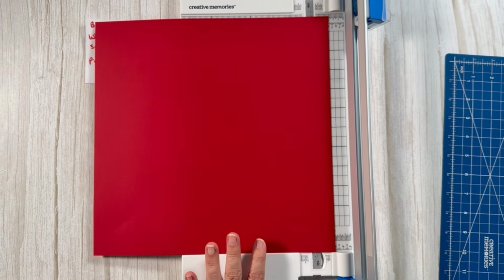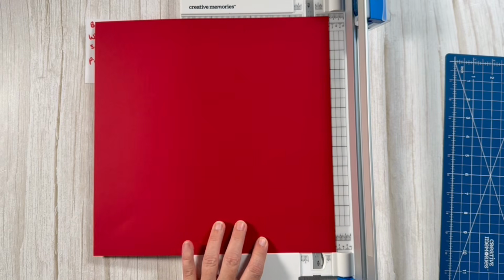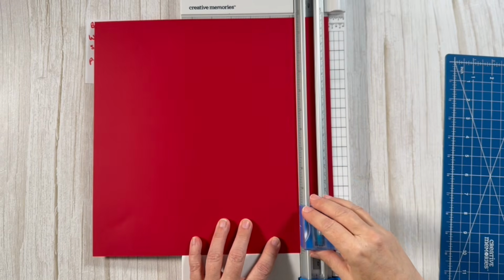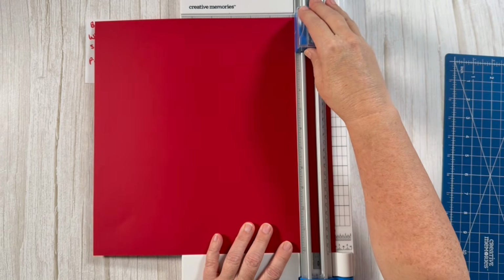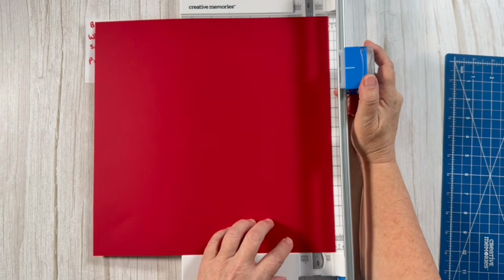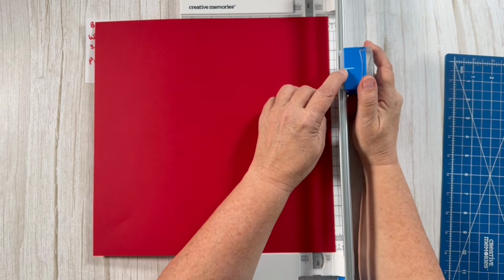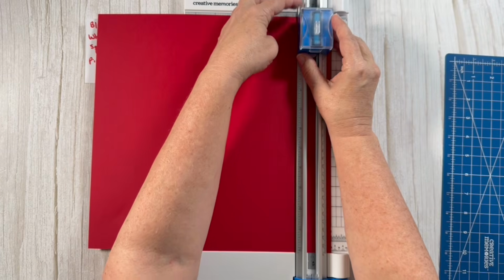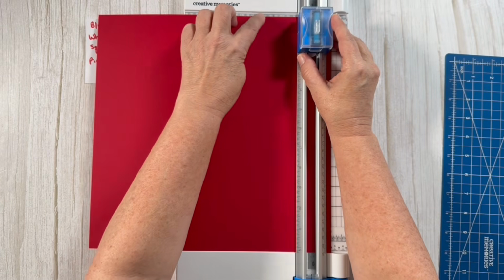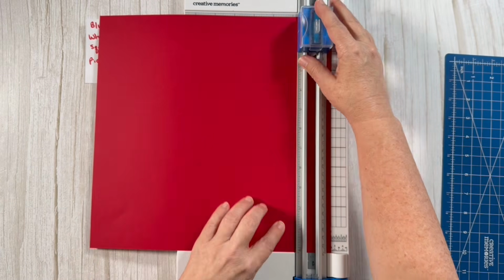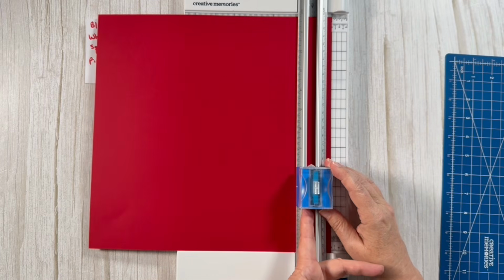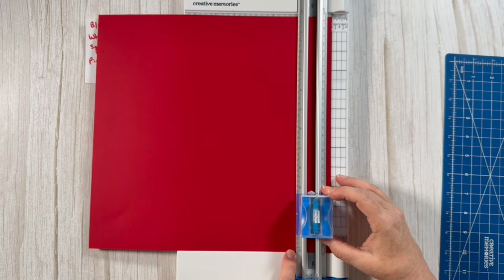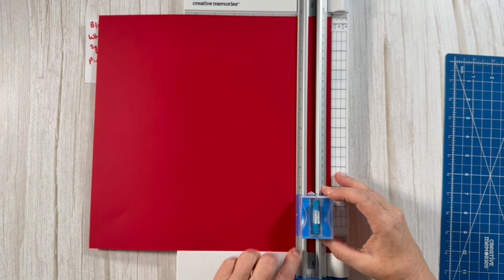Basically, I want to gut the inside of this because I might use the inside for something else and we don't need it. So I'm just going to cut a 1-inch frame. For those of you that don't know, from this white line to the edge is 1 inch. So if we line the edge of the casing to the edge of my paper and start cutting down till this edge reaches the end of my paper, then that's 1 inch.